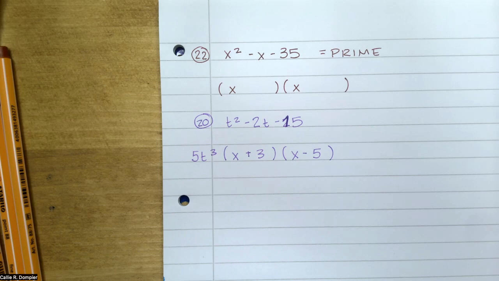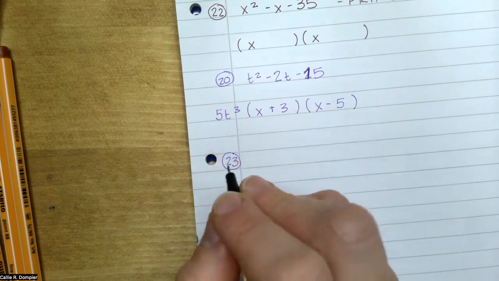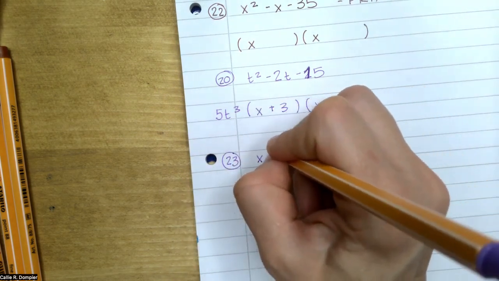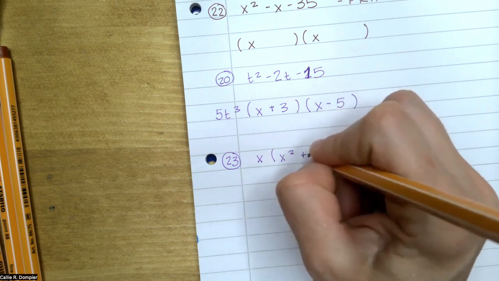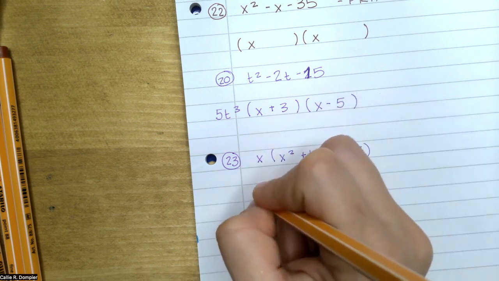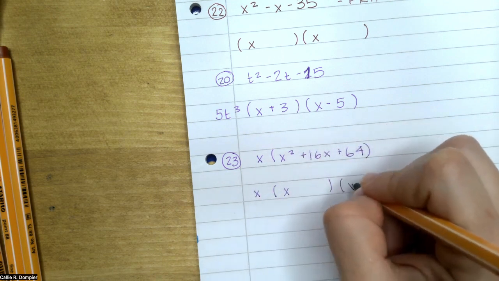Let's see. 23. 23 is kind of interesting. Right now we have x times x squared plus 16x plus 64. So for this, we know we just are going to have x and x.